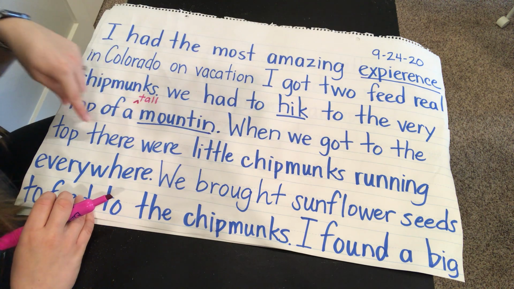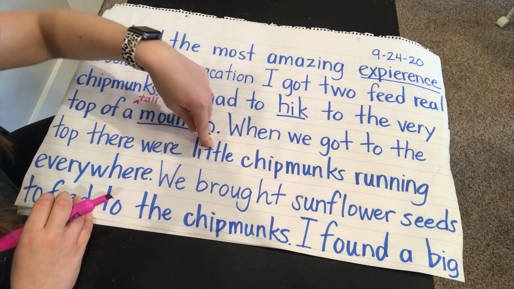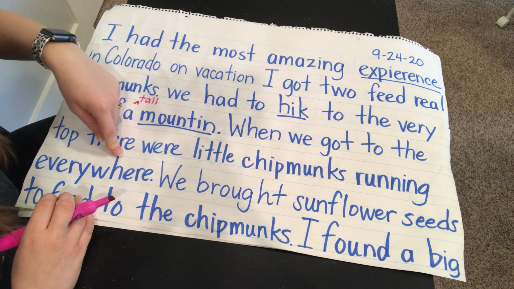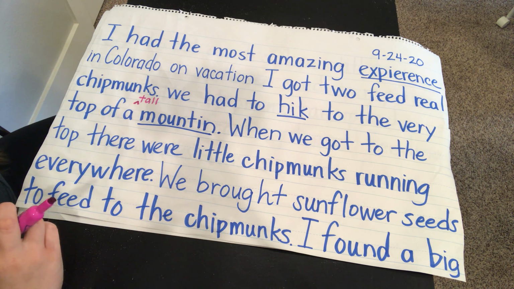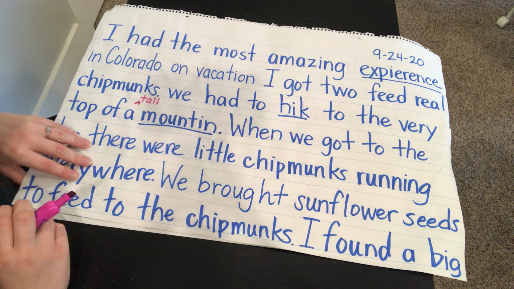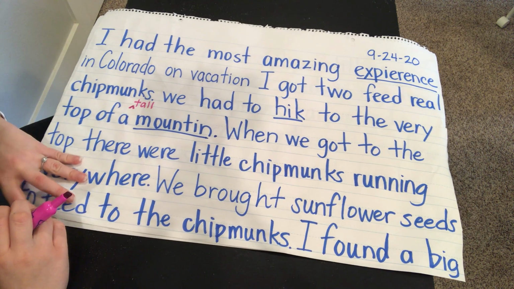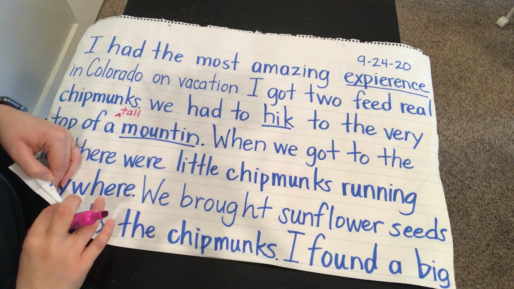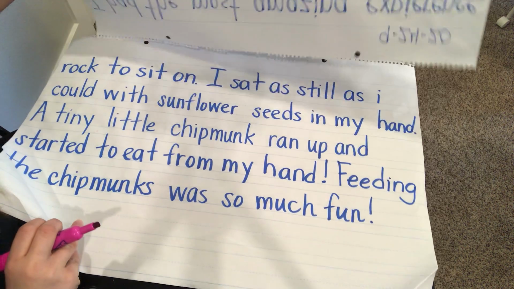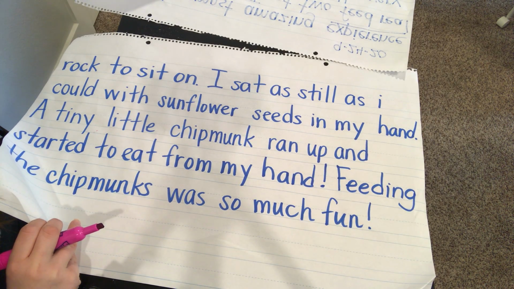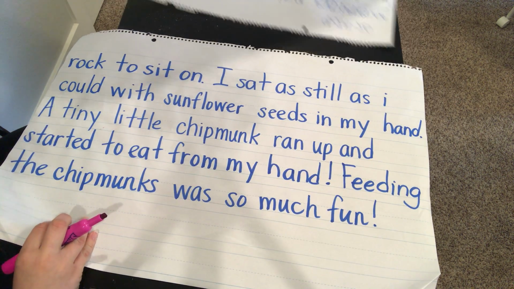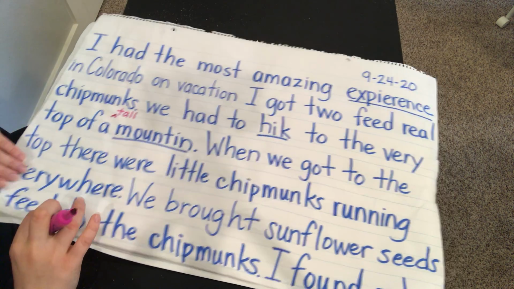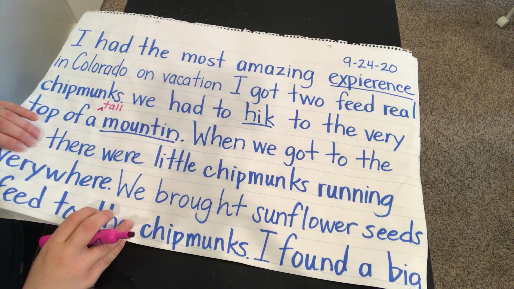When we got to the top, there were little chipmunks running everywhere. We brought sunflower seeds to feed the chipmunks. I found a big rock to sit on. Okay, let's see. Maybe I could tell what color the rock was. I could add in a color word.